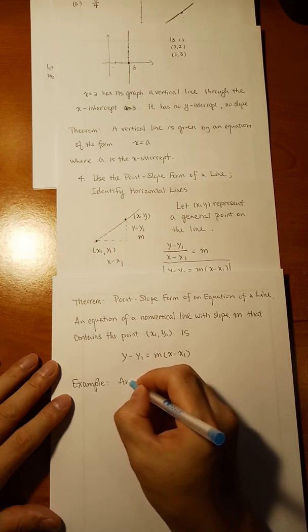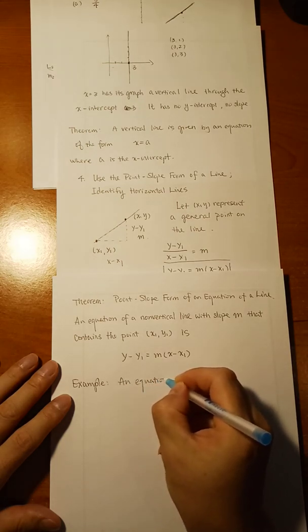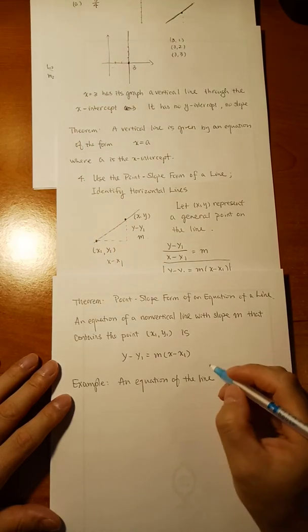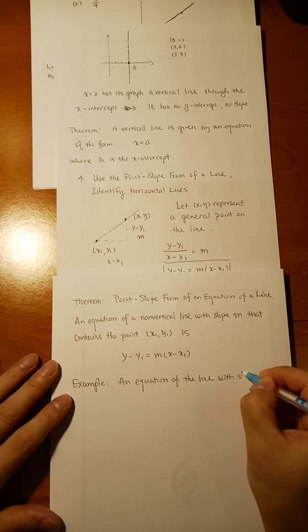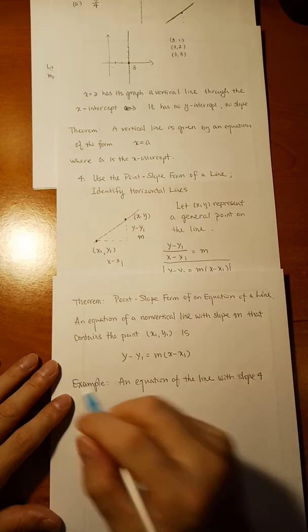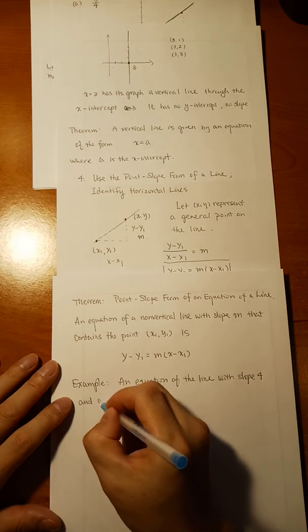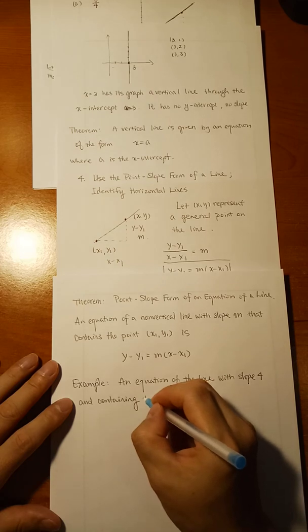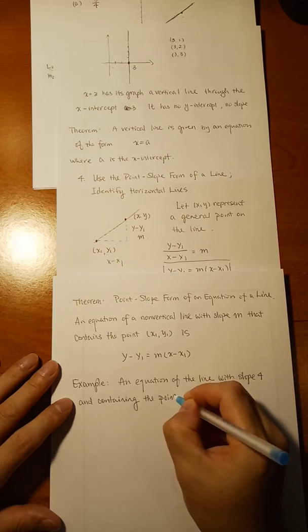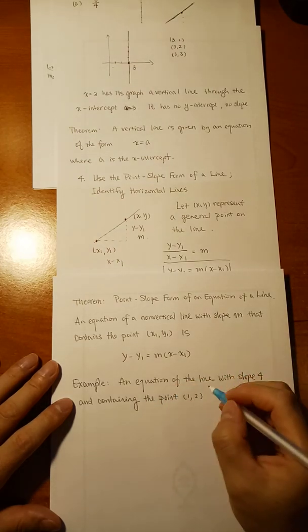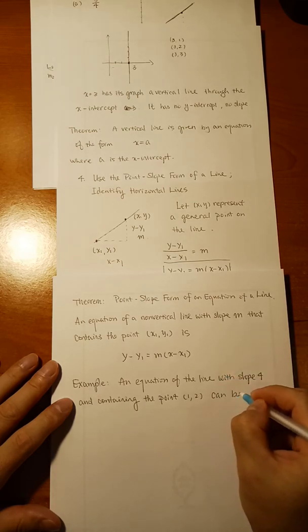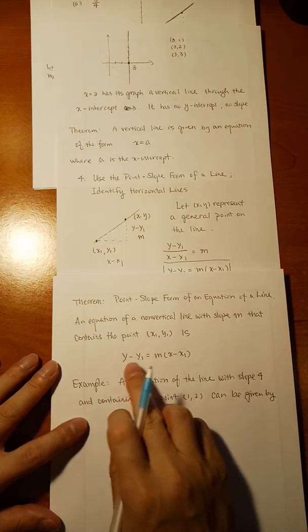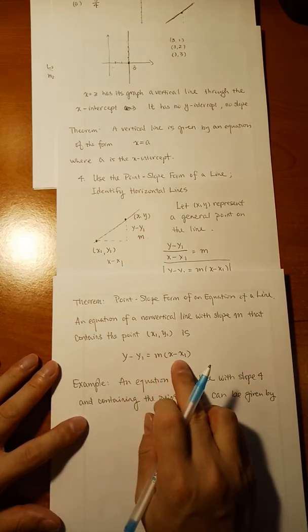An equation of the line with slope 4 and containing the point 1, 2 can be given by what? See, y minus y1 is equal to m times x minus x1.